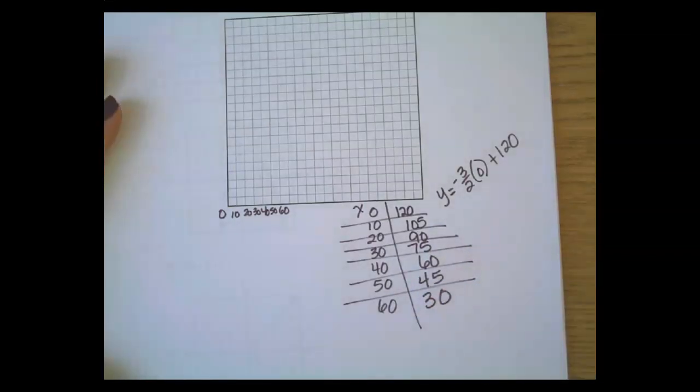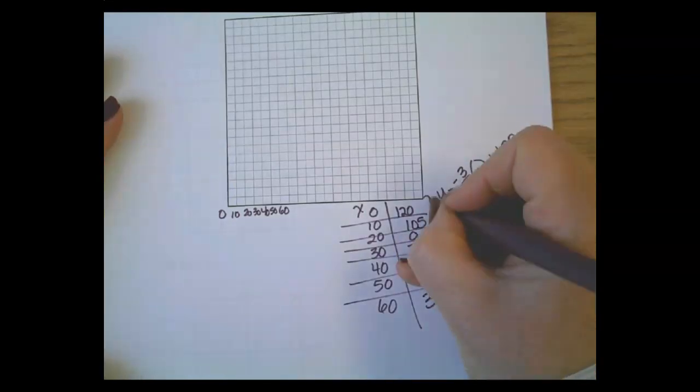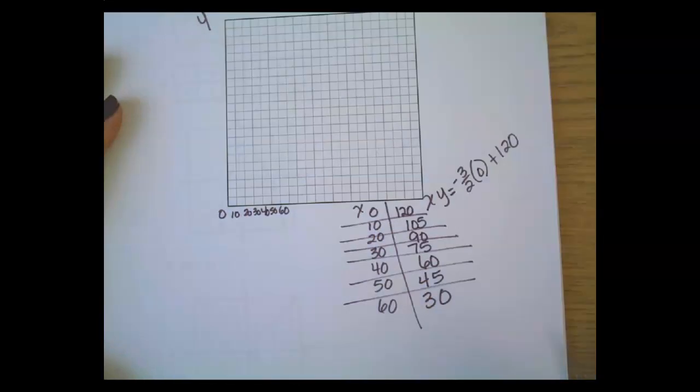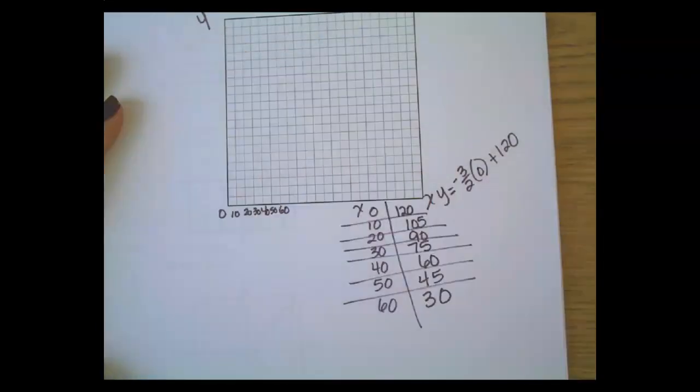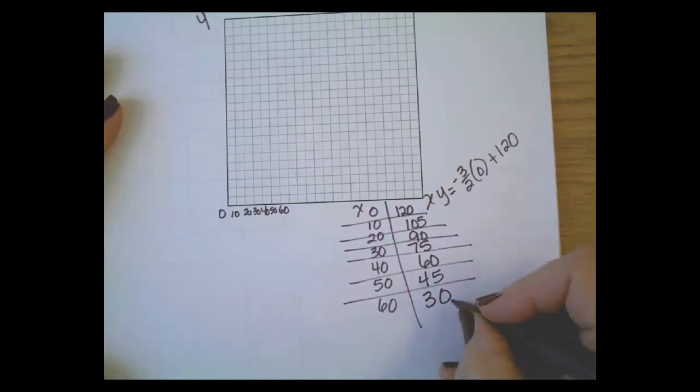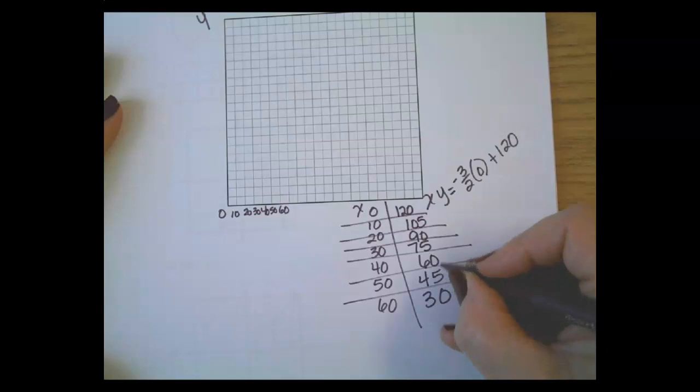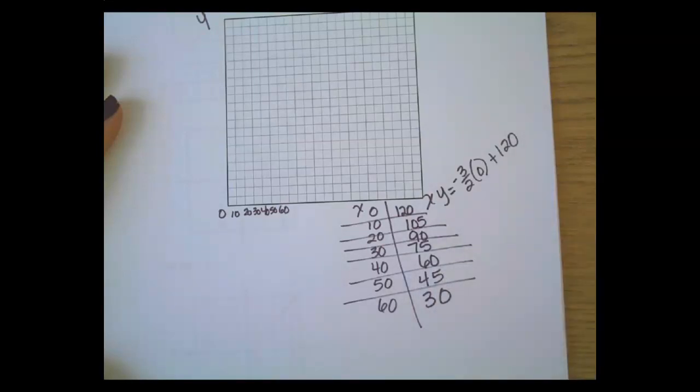Okay, so now you know on your y-axis, don't forget to put x, y. It doesn't have any labels here, but that's okay. It's not giving it to us. And literally, these are going up by, what is that, 15? Is that right, 15?